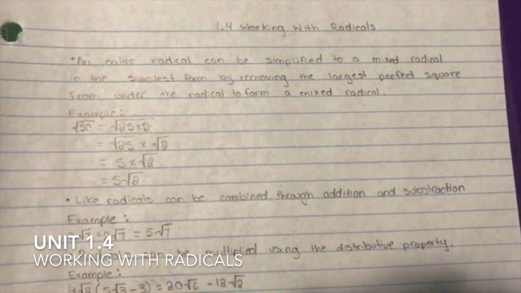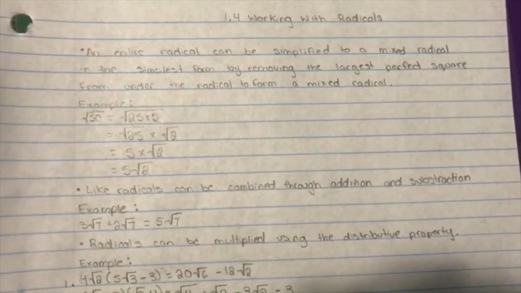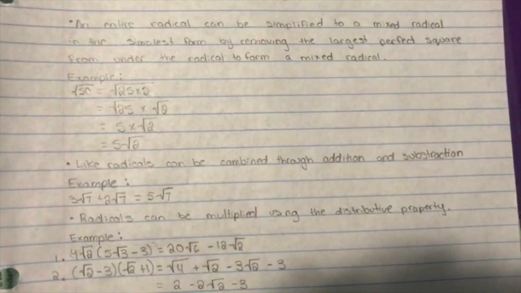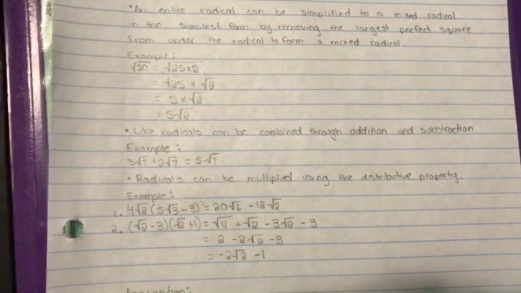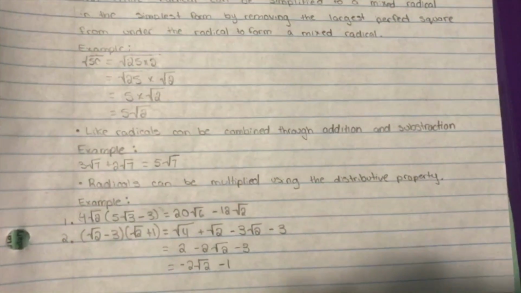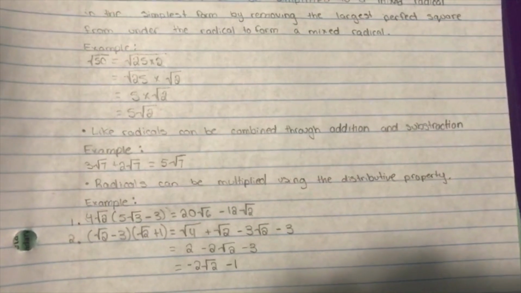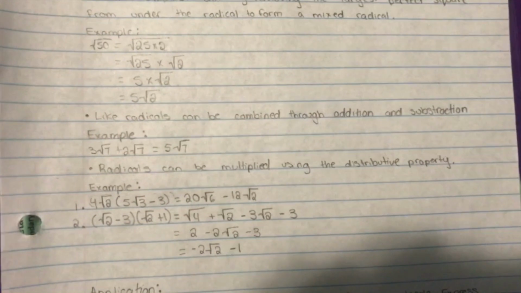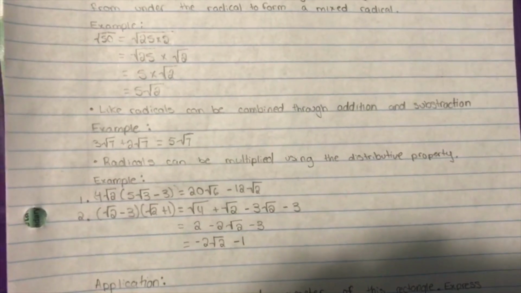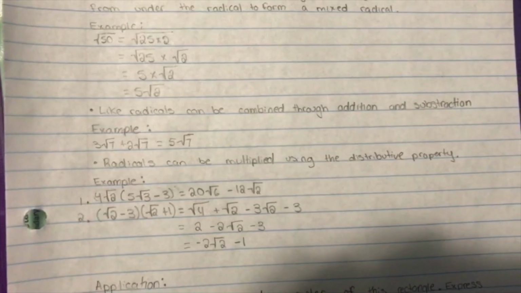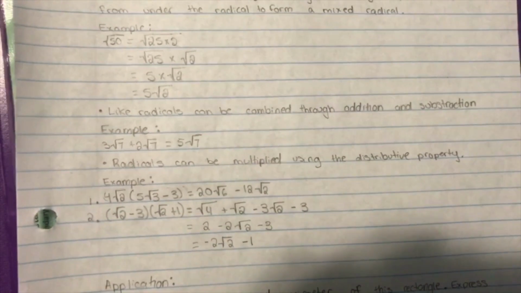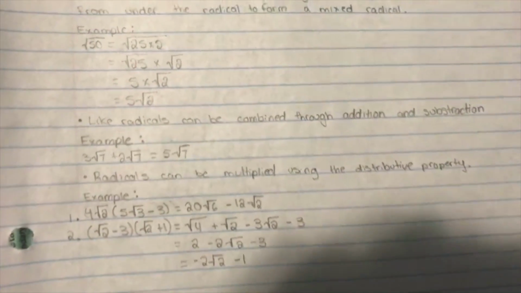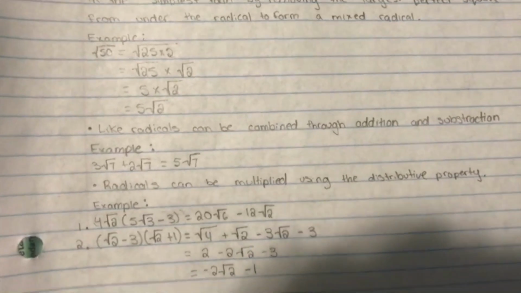1.4 Working with radicals. An entire radical can be simplified to a mixed radical in the simplest form by removing the largest perfect square from under the radical. Example: the square root of 50 equals the square root of 25 times 2, which can also be written as square root of 25 times square root of 2. As we know, square root of 25 is 5, which we multiply by square root of 2. So now the simplified form is 5 square root of 2.